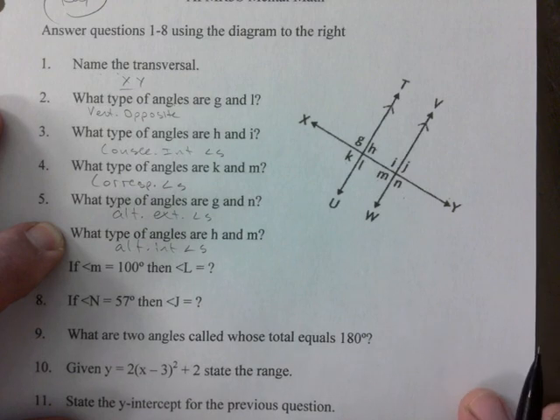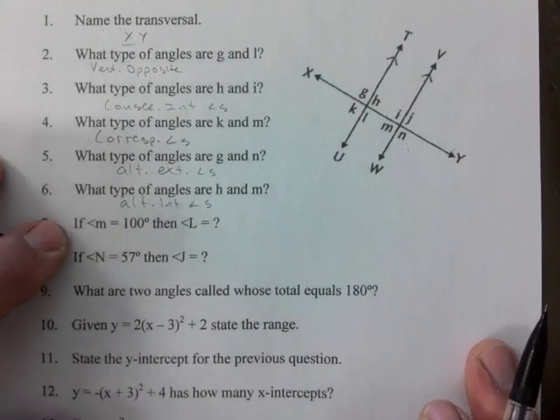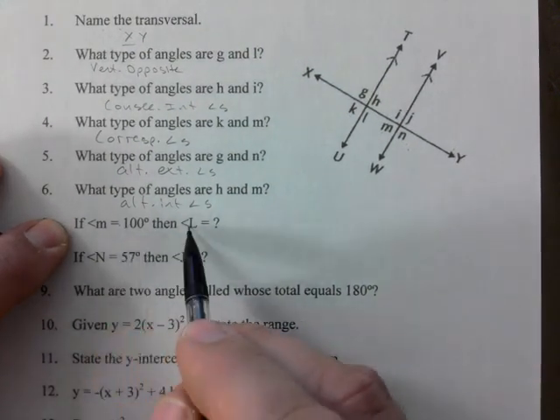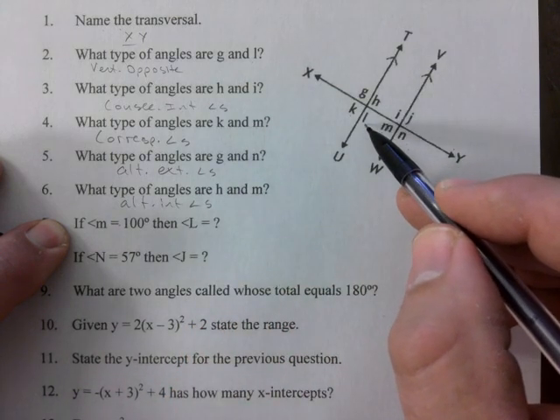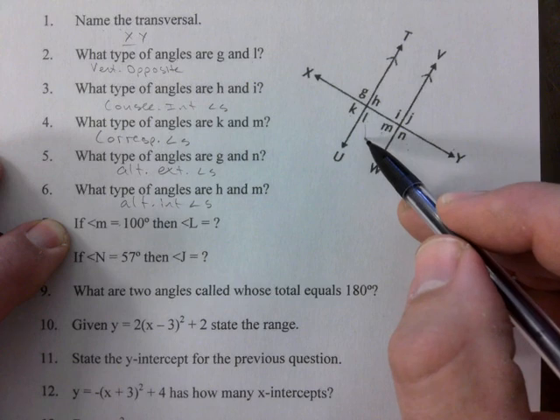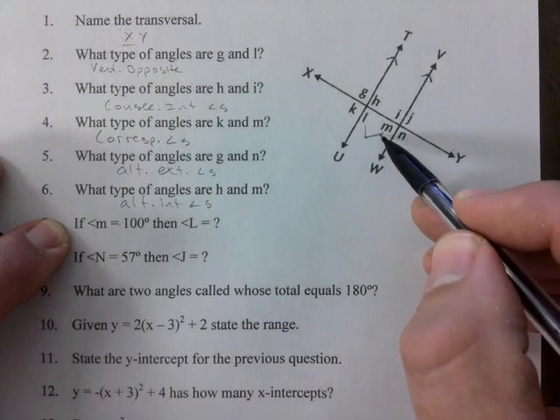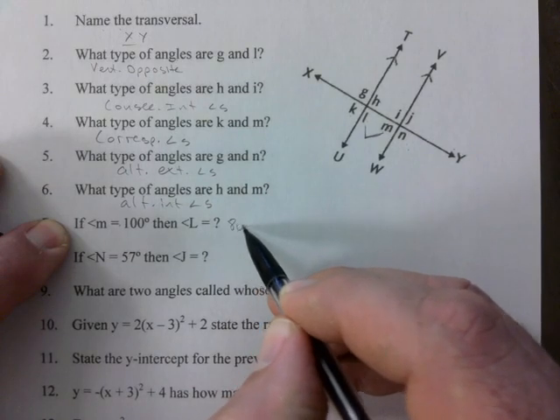Everything is worth a mark today. If M is 100, then L is what? So M is here, L is there. Anybody know what CIAs tend to add up to? 180. So it should have been 80 degrees.